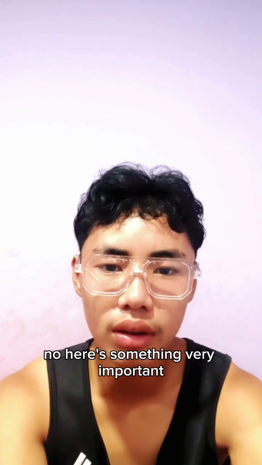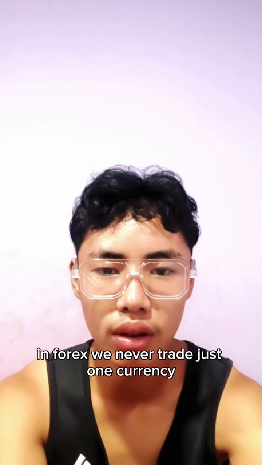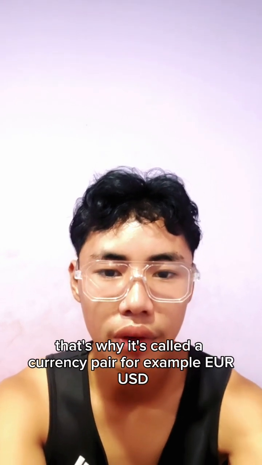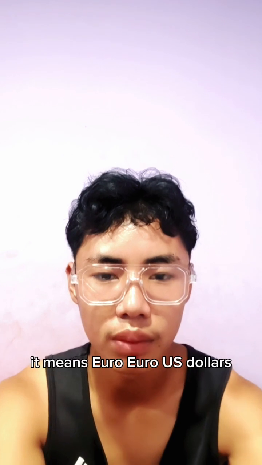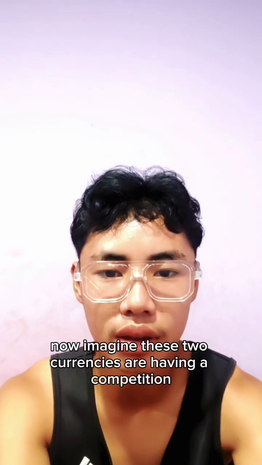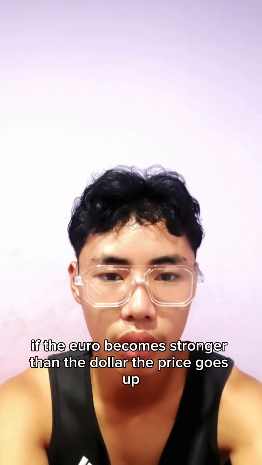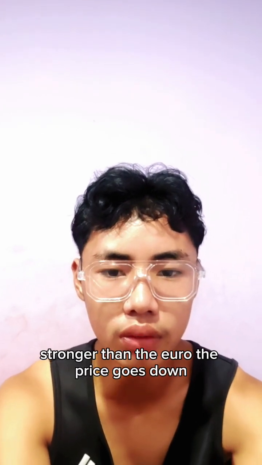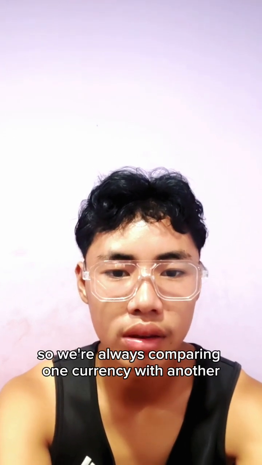What is a currency pair? Now, here's something very important. In Forex, we never trade just one currency. We always trade two currencies together. That's why it's called a currency pair. For example, EUR USD, it means Euro US dollar. EUR means Euro, USD means US dollar. Now imagine these two currencies are having a competition. If the euro becomes stronger than the dollar, the price goes up. If the dollar becomes stronger than the euro, the price goes down. So we're always comparing one currency with another.